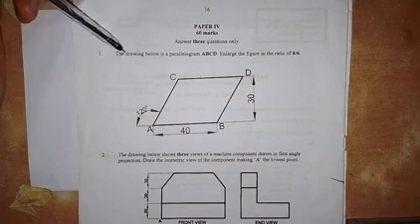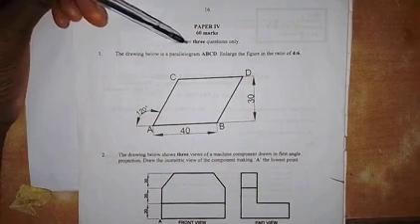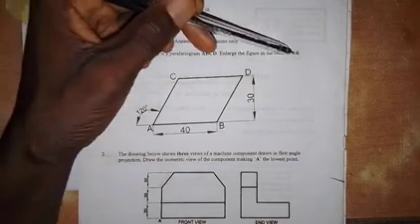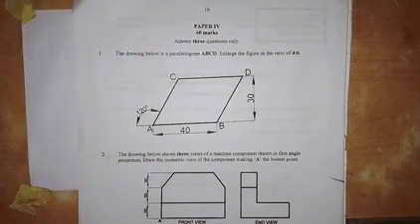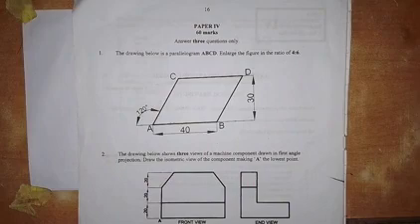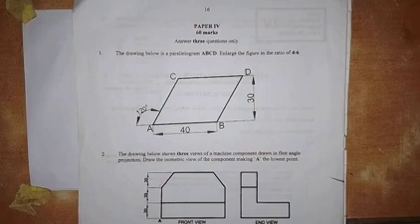And as we have here, the drawing below is a parallelogram ABCD. Enlarge the figure in the ratio of 4:6. Okay, so this is a parallelogram and we want to enlarge this figure. So we are going to use two methods to solve this problem, and this video is for the first method.